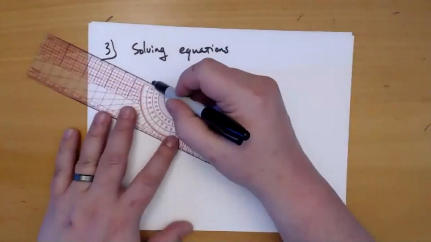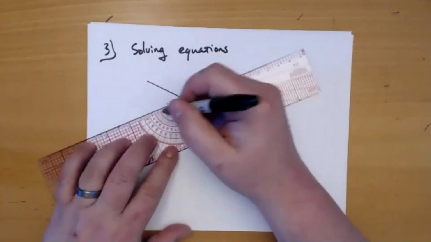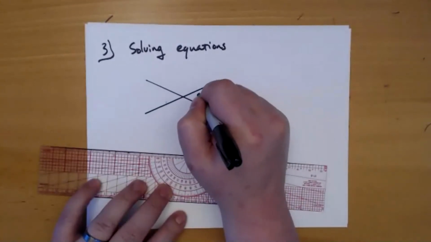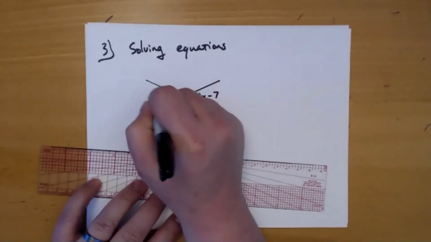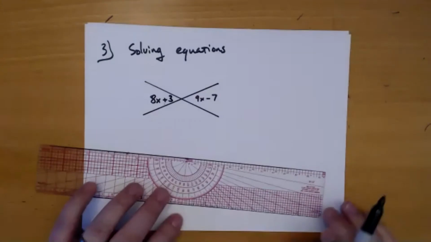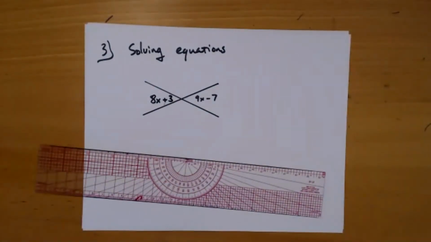So we have vertical angles, and they look alike, right? So they are alike, and you set them equal to each other and solve. Go ahead and solve that one and put it in the private chat.